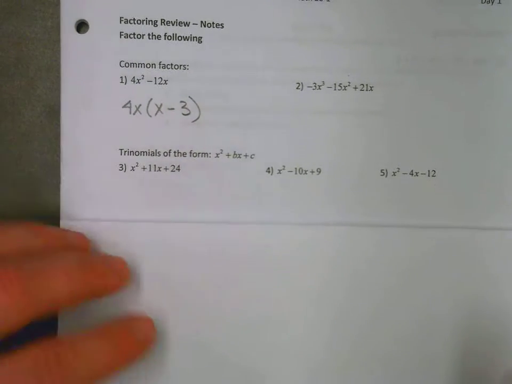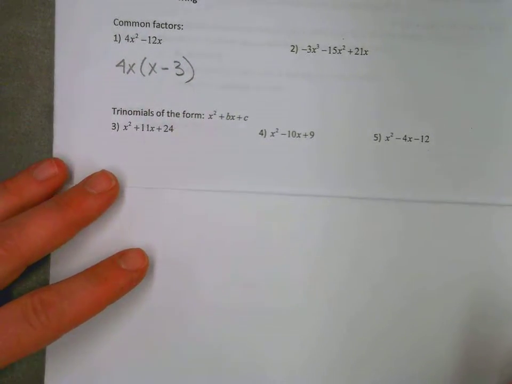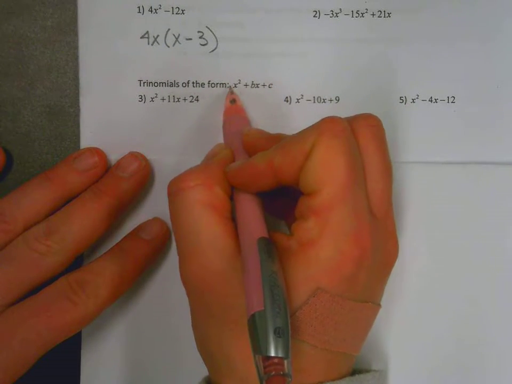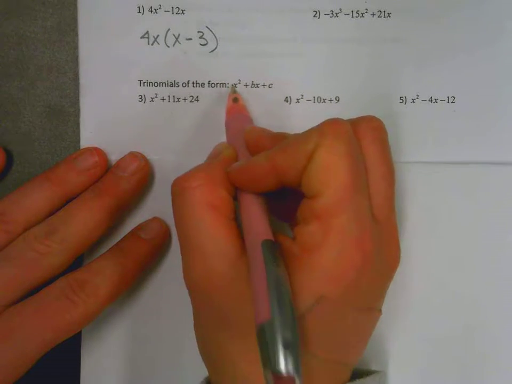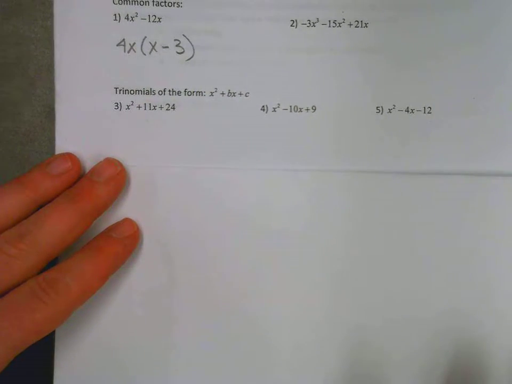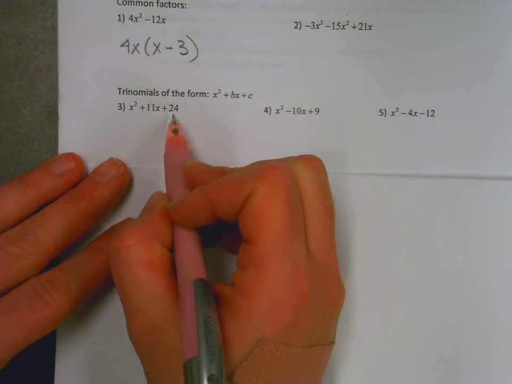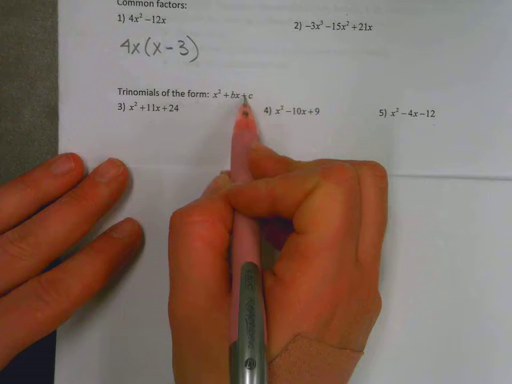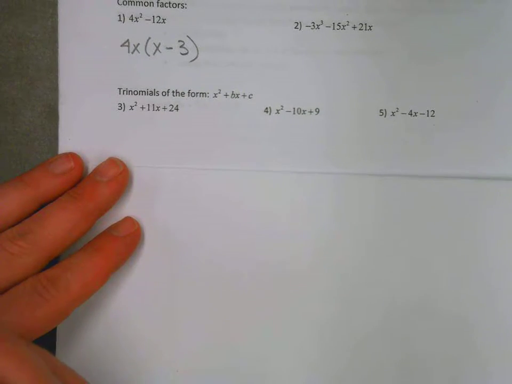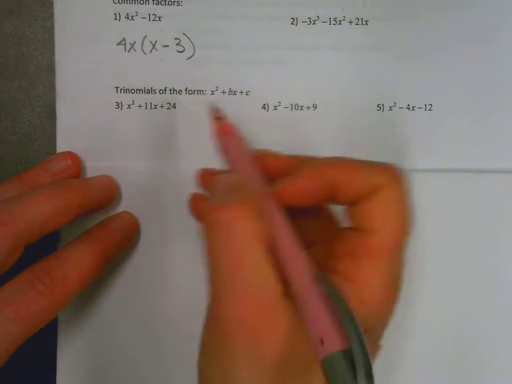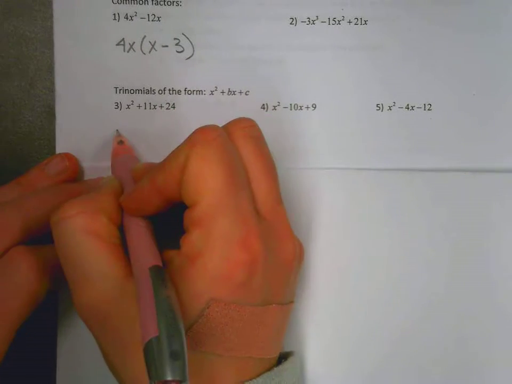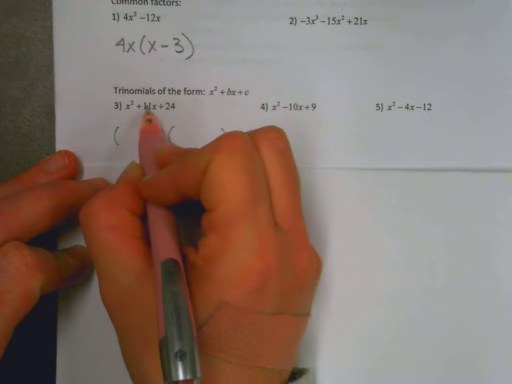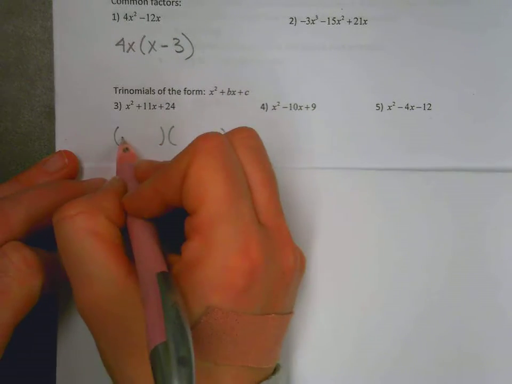Okay, moving on to factoring a trinomial of the form x squared plus bx plus c, working with an a value of 1. All we have to consider is the factors of the c value that multiply by each other to get c, but when you add them together, you're going to get your b value. So looking at this first example, what numbers multiply to 24, but when I add those two same numbers, they're going to add to the value of 11.